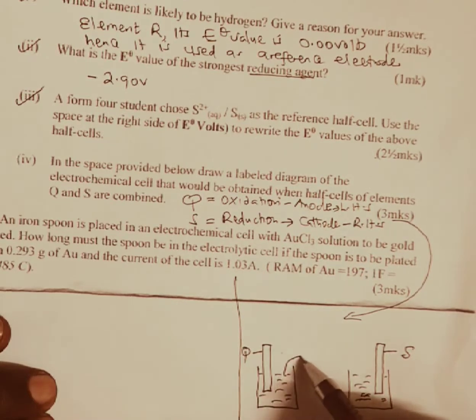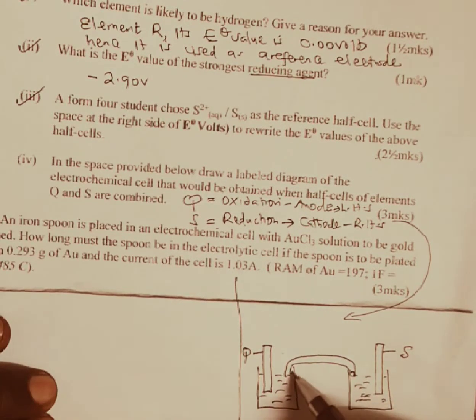The two solutions are usually connected by a salt bridge.